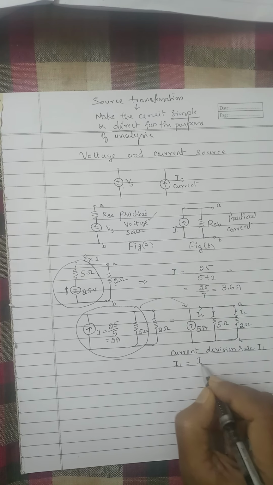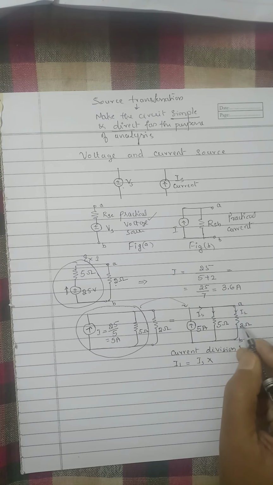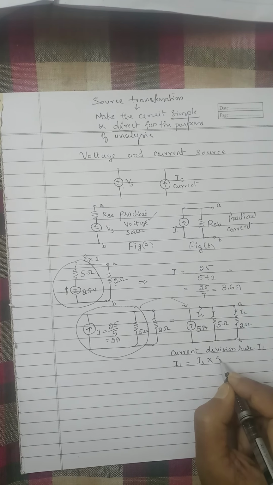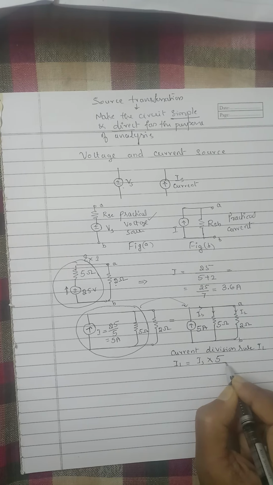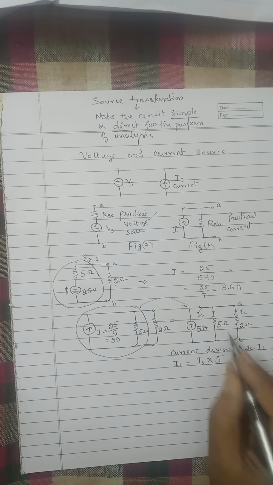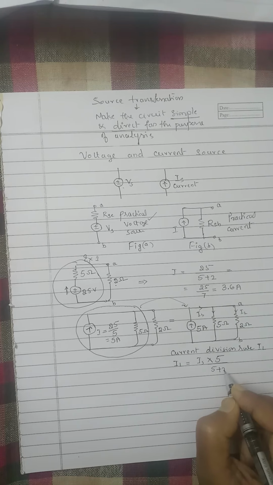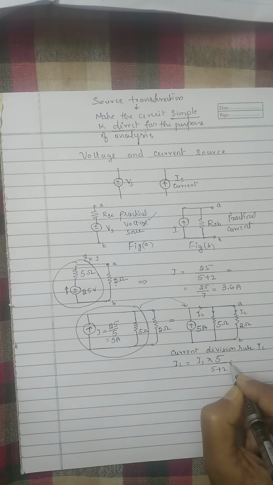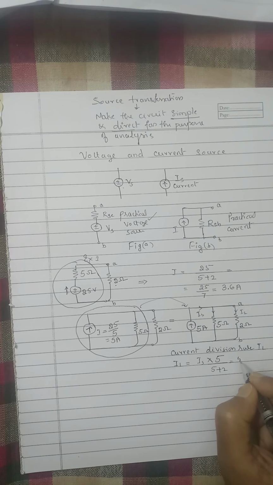Source current into the resistance from the opposite branch, that is 5, divided by the summation of resistors connected in parallel, that is 5 plus 2. That will be equal to Is means 5 into 5 divided by 5 plus 2. The answer is 25 divided by 7, which is again nearly 3.6 ampere.